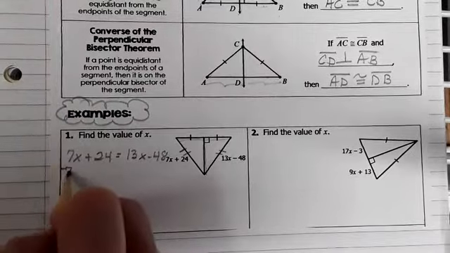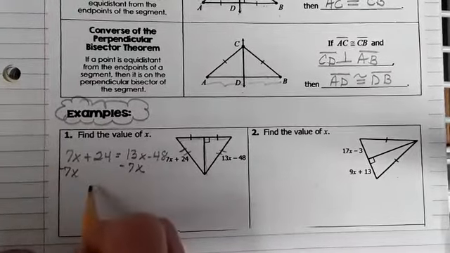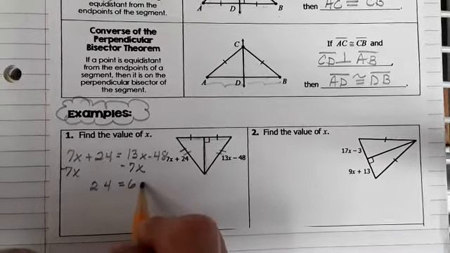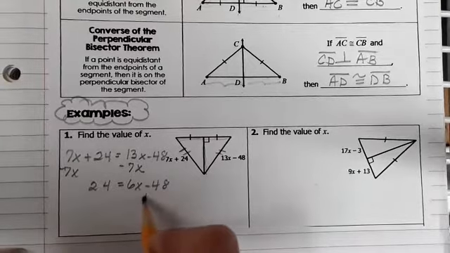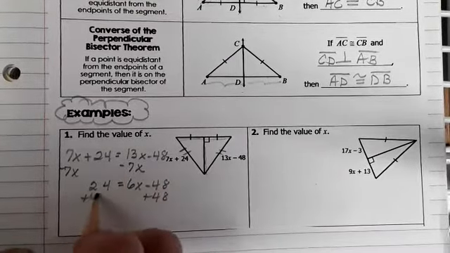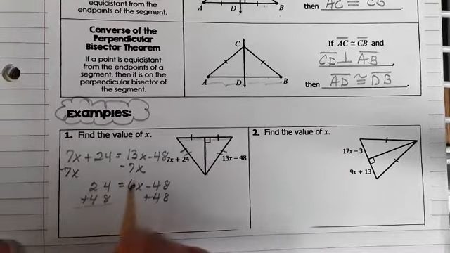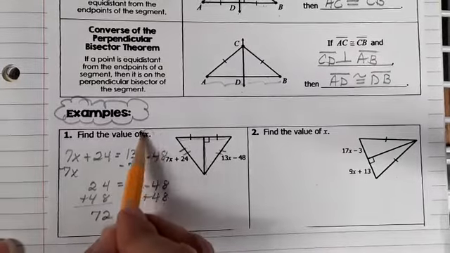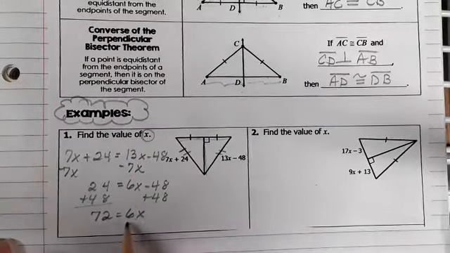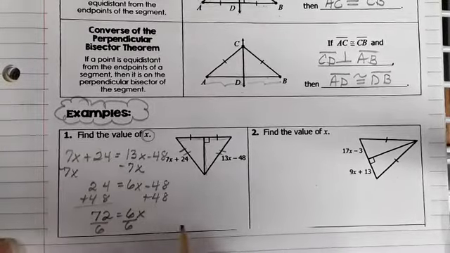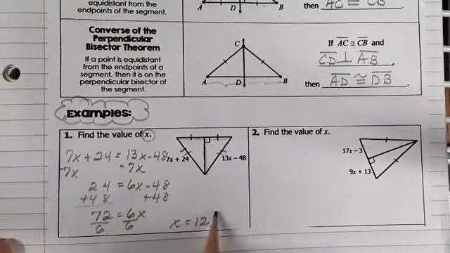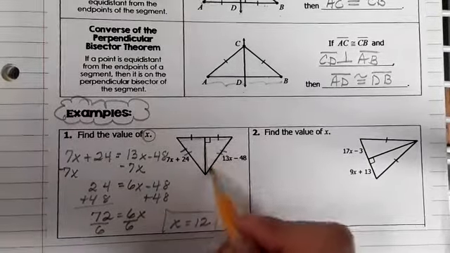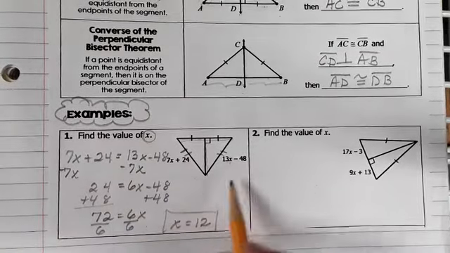All right, so we'll bring our 7x over. So we have 24 equals 6x minus 48. We will add our 48, and that'll give us a 72 over here. All we need is to find the value of x, so once we divide by 6, we will have that. x is 12. Now they could ask you other questions about this. They could ask you what the lengths of these sides are. You would just plug your 12 in for x and calculate that length.